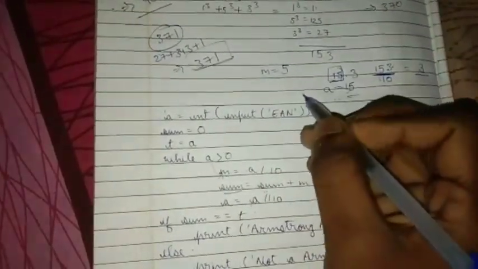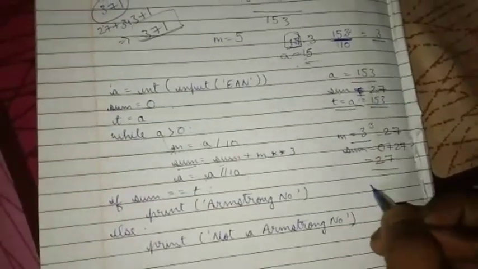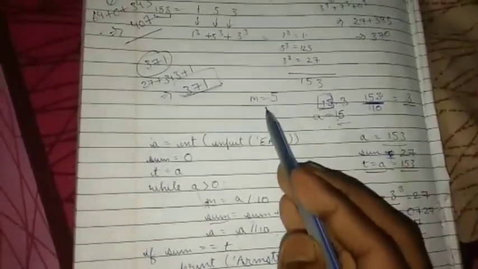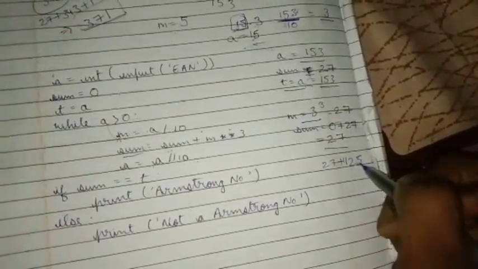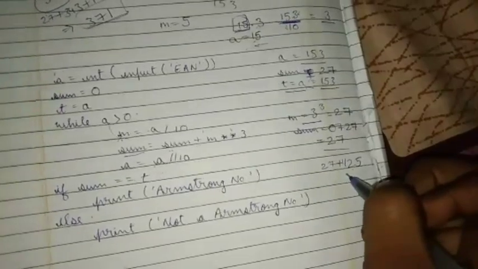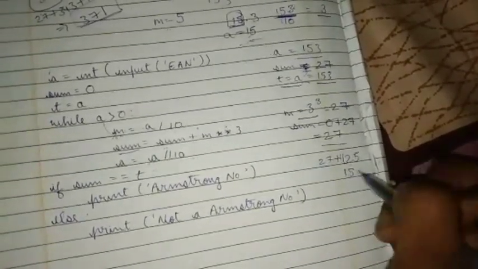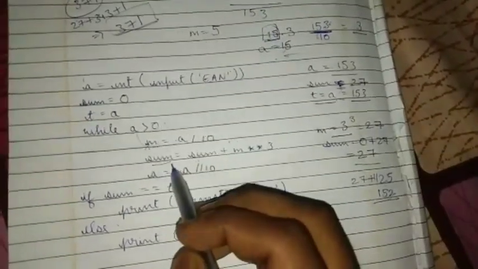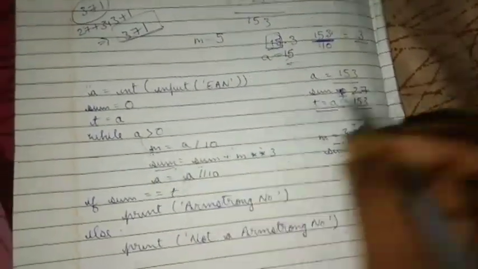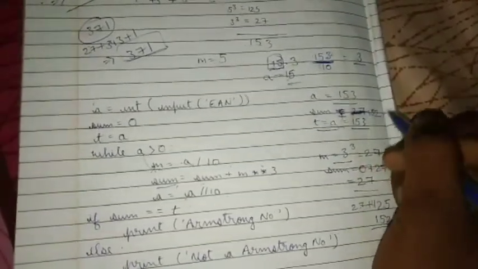Now m is equal to 5, and then sum is equal to sum. The value of sum is 27, so 27 plus m to the power 3, and m is 5. 5 to the power 3 is equal to 125, and if you add it, how much will it come? Let me add it first. 152. Now the value of sum is 152.